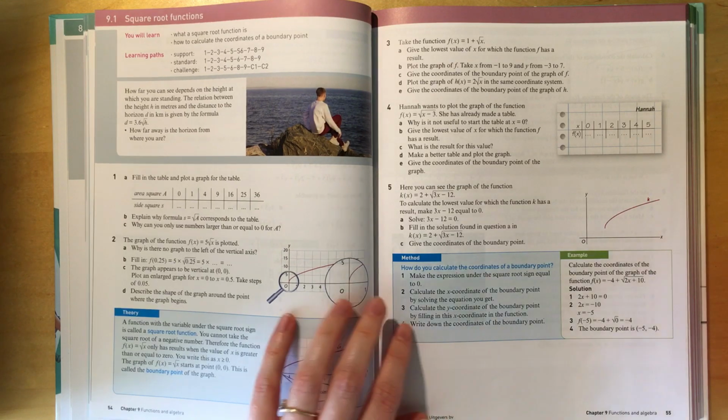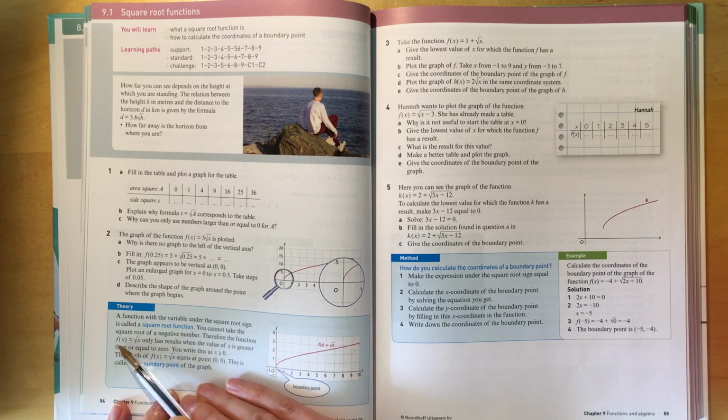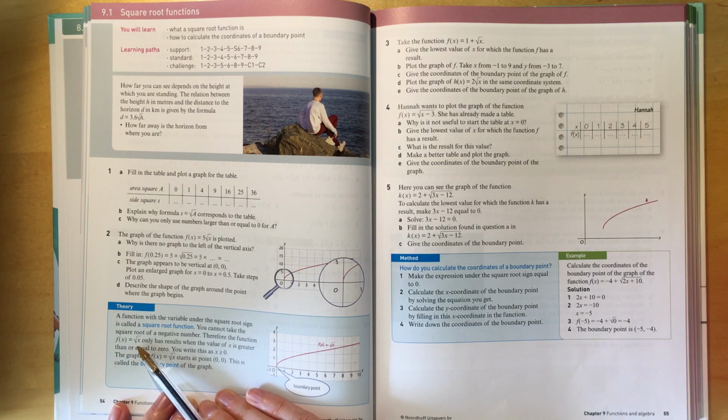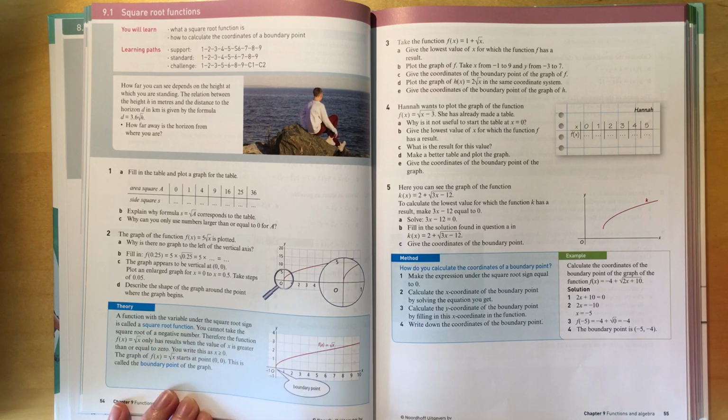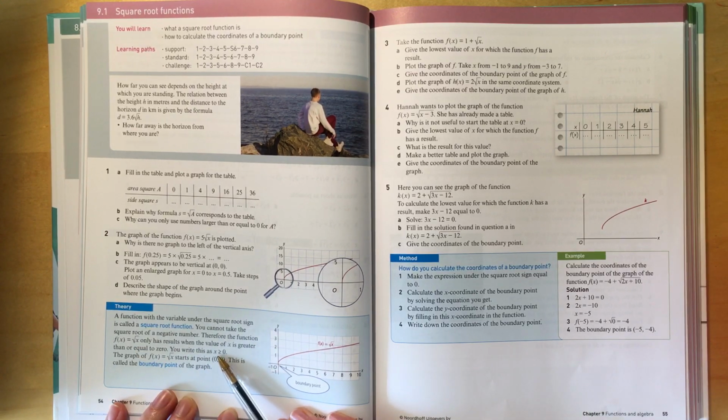A square root function is a function where the variable x is underneath a square root. This is the simplest square root function that you can think of: f(x) equals the square root of x. Now we cannot just take any value of x that we like in a square root function, because we already know that we cannot take the square root of a negative number. That means that this function only has results when x is 0 or greater than 0. You can write that down like this: x is equal to or greater than 0.